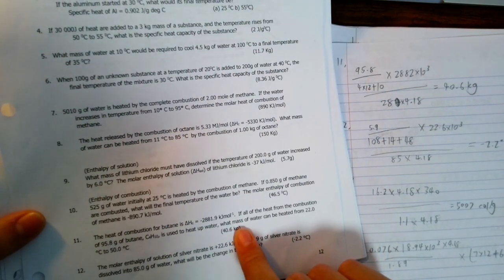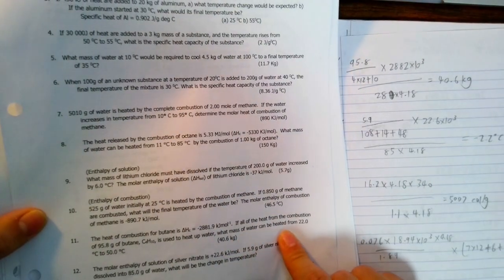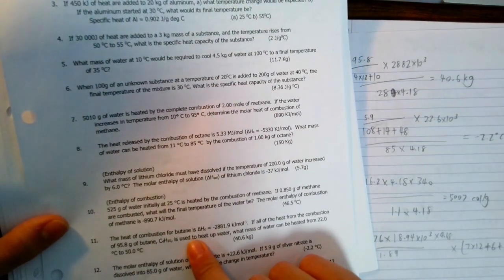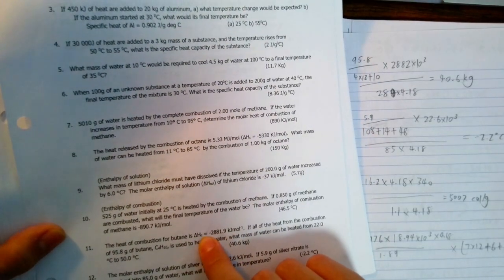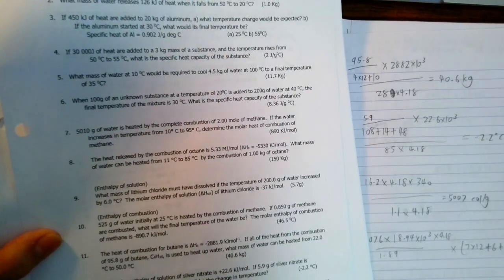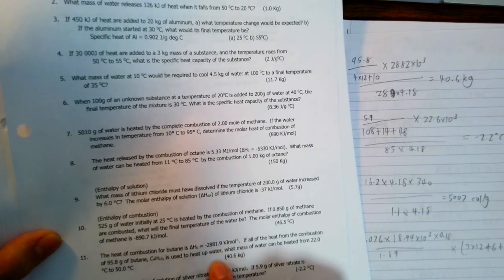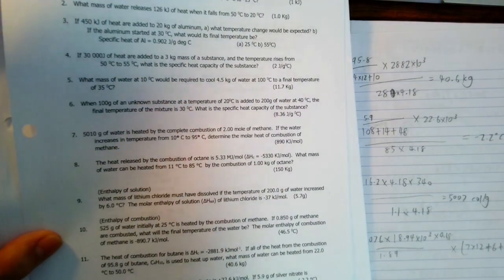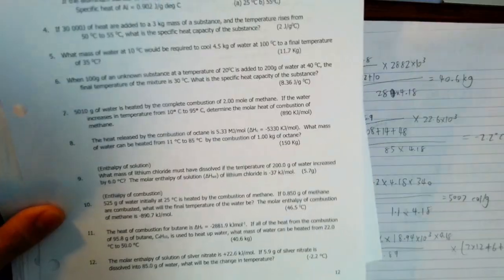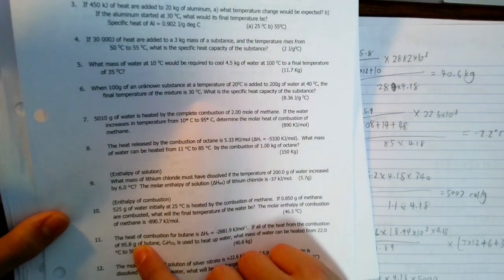So what amount of water can be heated? We can first calculate how much heat is being transferred using the delta H. This one is a little glitched: the -1 here should be per mole, without the -1, but it's understandable.